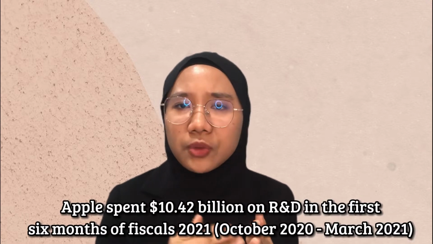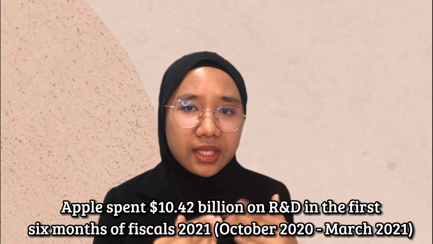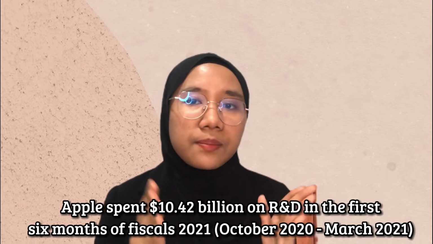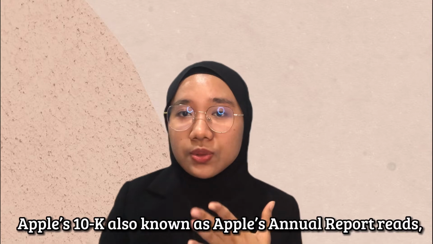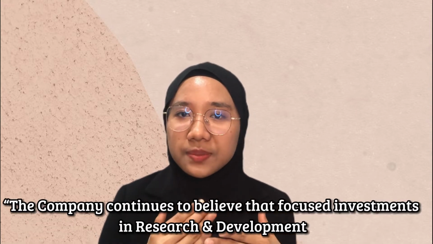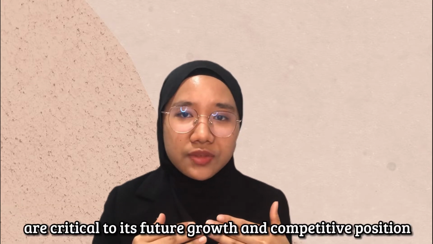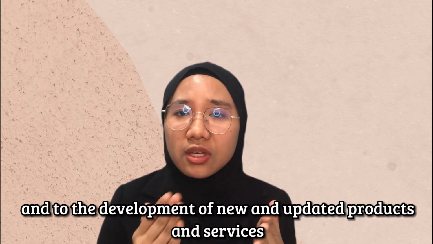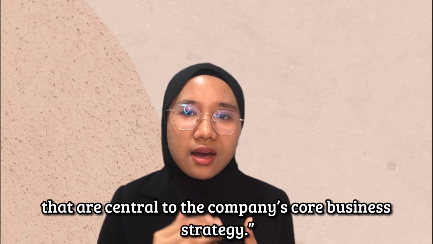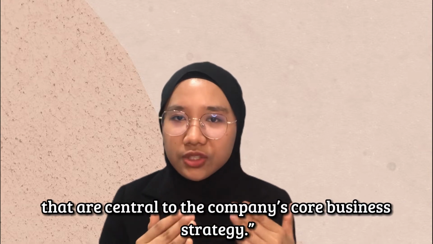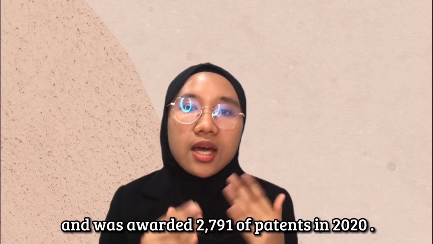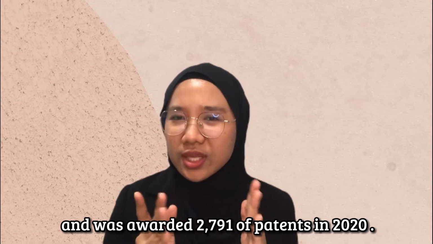Apple spent $10.42 billion on research and development in the first 6 months of fiscal 2021, which is October 2020 until March 2021. Apple's 10K, also known as Apple's annual report, states the company continues to believe that focused investment in research and development is critical to its future growth and competitive position in the marketplace, and to the development of new and updated products and services that are central to the company's core business strategy. The company has a healthy patent profile and was awarded 2791 patents in 2020.